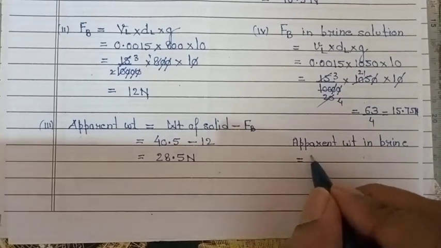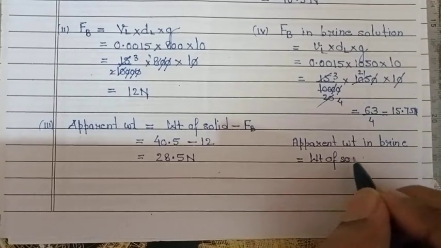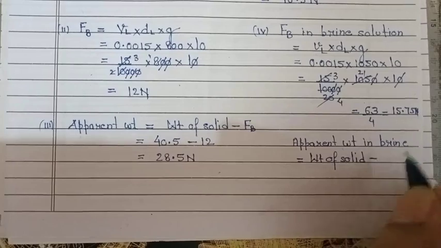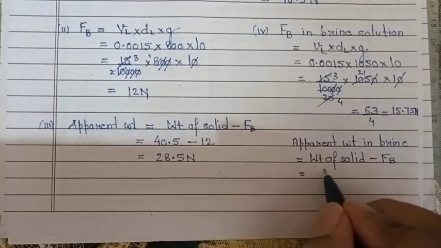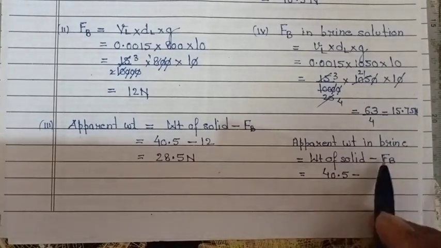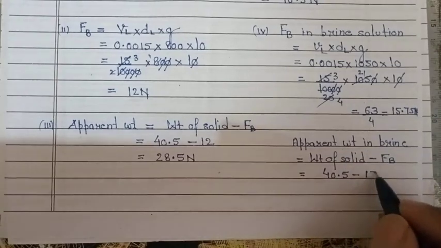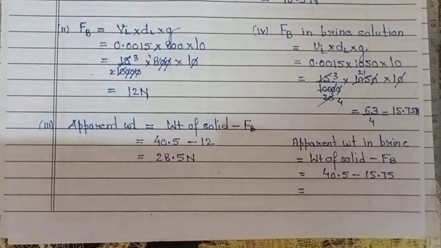So whatever was its weight of solid in air, from that you will subtract this new upthrust. So weight in solid was 40.5 and the new upthrust is 15.75. So let's subtract this 40.5 and from that we have to subtract 15.75.